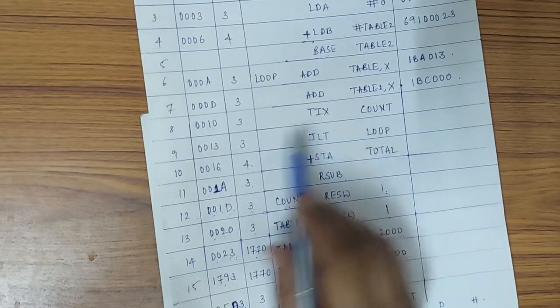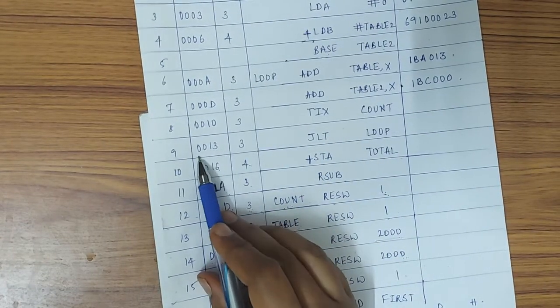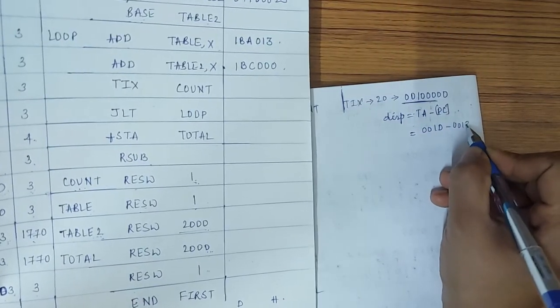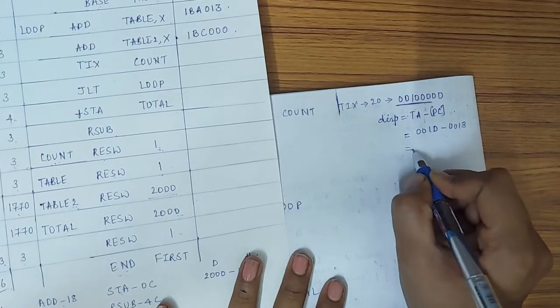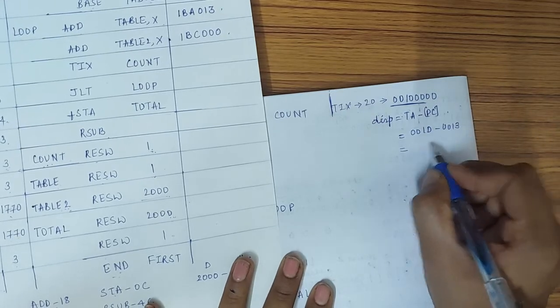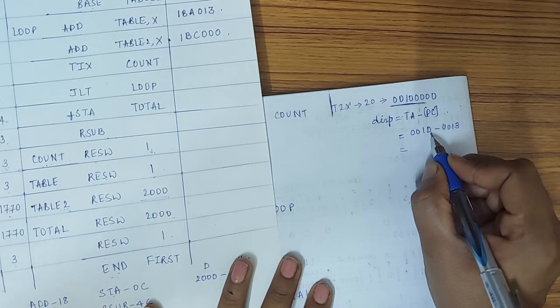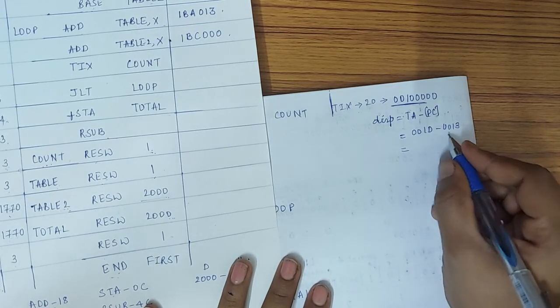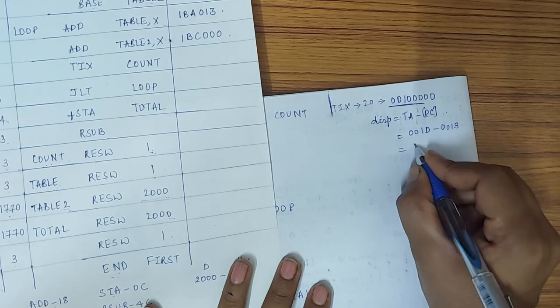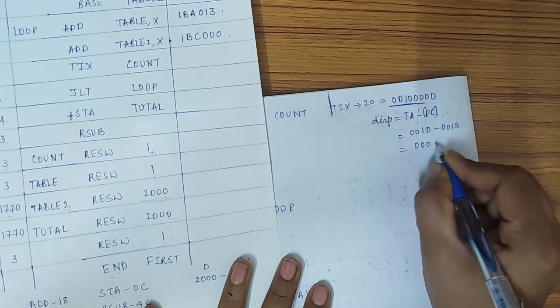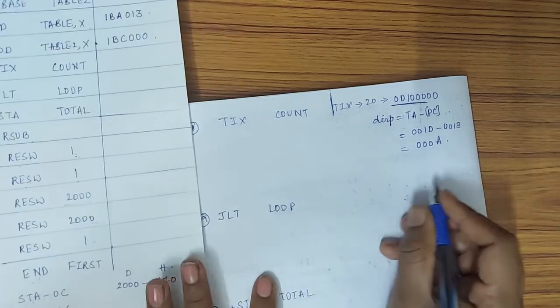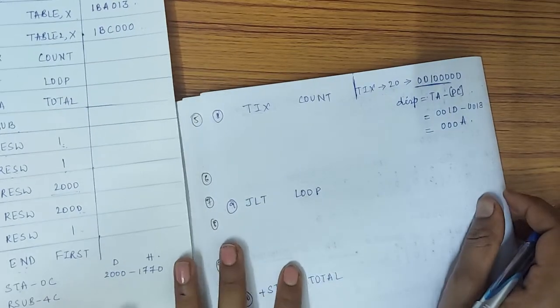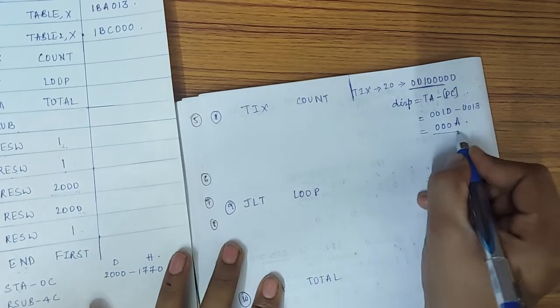001D. And what is the program counter value? TIX count's next executable instruction is 0013. It is present at that location. Okay. When we subtract it, what is the value we get? What is the value for D? D's value is 13, right? 13 minus 3 is 10. So the answer is 000A. Okay. This is the displacement value.